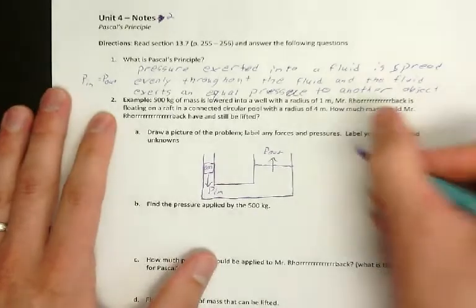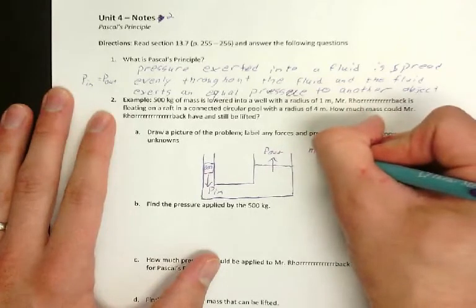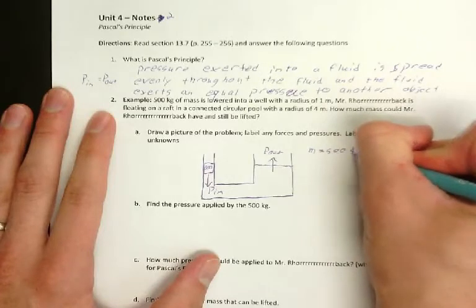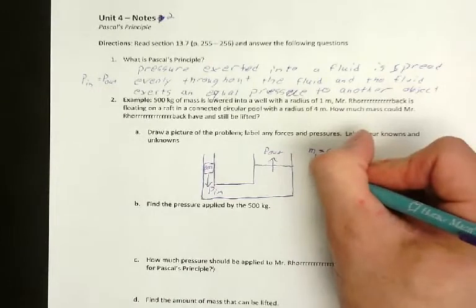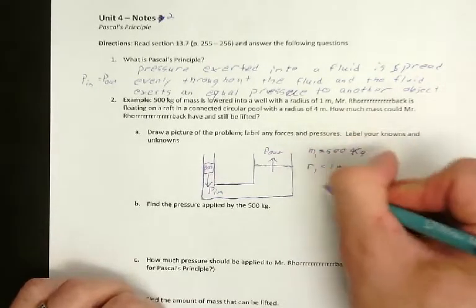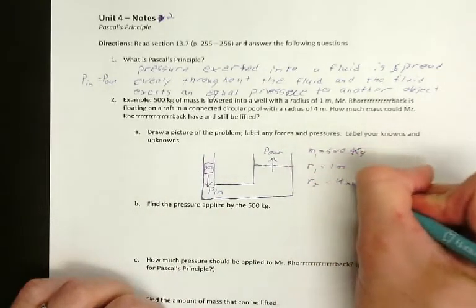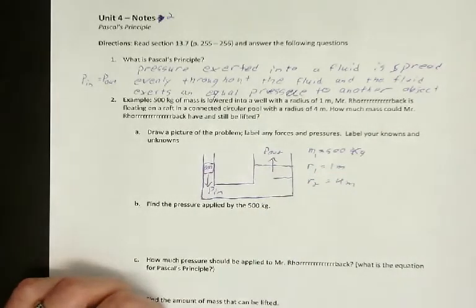Okay, here's what we know. We know that the mass being applied in, so we've got a mass of 500 kilograms. We'll call it M1. We've got a radius of 1 meter for radius 1 over here. We've got a radius of 4 meters over here on this other side.